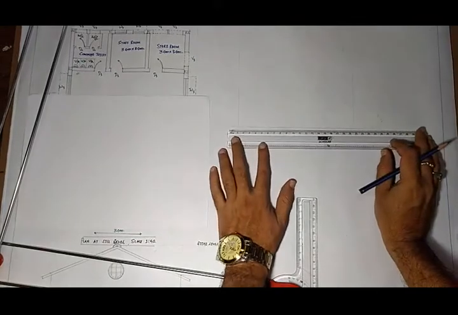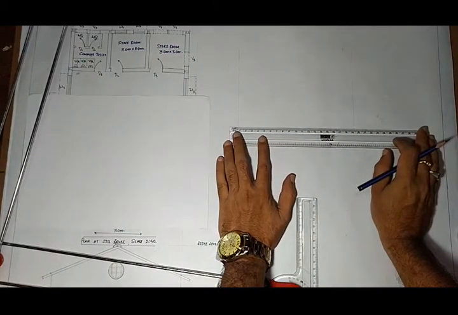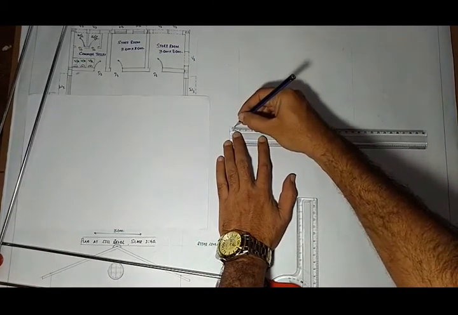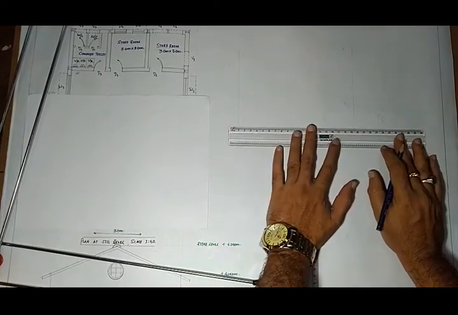Again here I have to include the thickness of wall, that is 0.6. So mark this, and here also it will be 0.6.